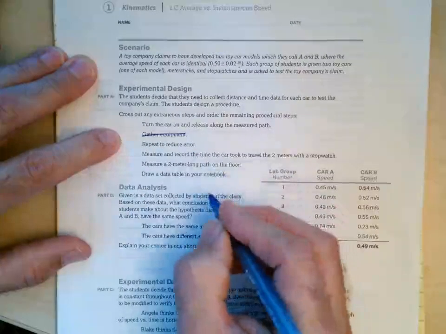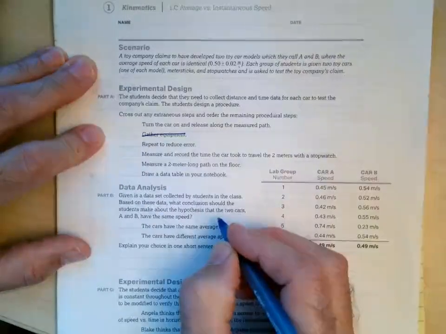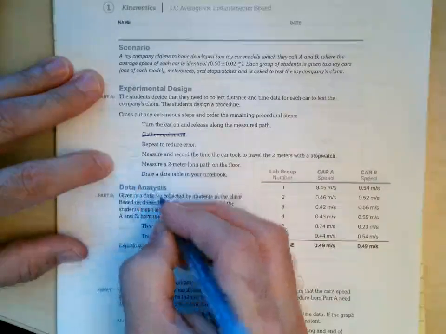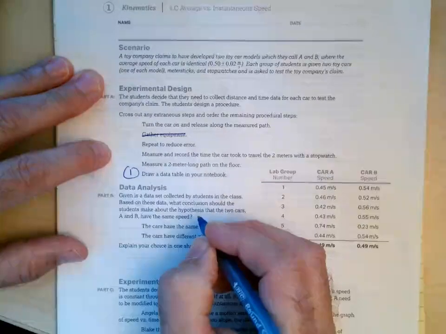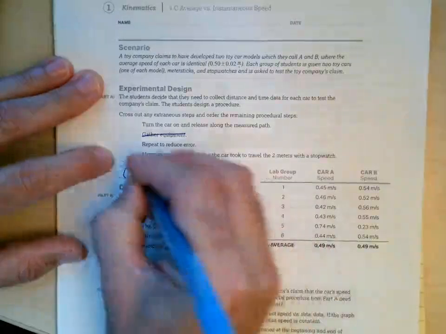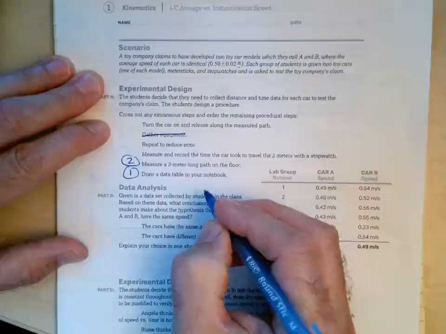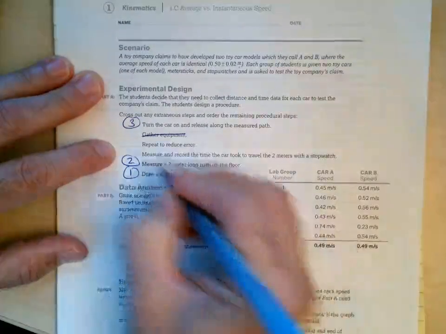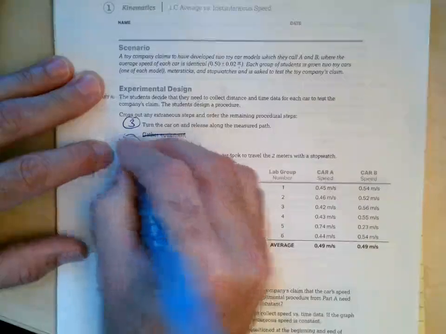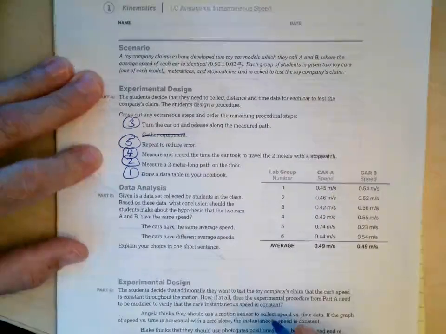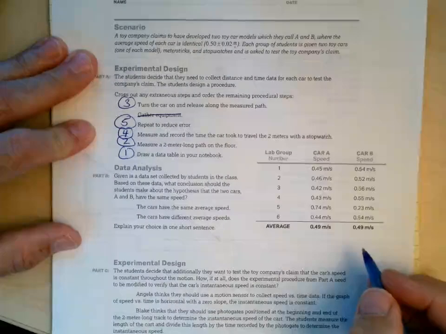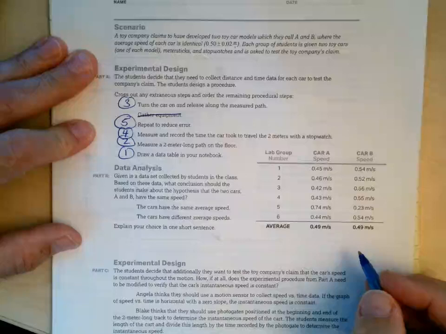Gather equipment, and okay, let's see. So what are we going to do? We're going to probably make a data table first. We're going to measure, let's see, we need to have a path next. And we're going to turn the car on. And then we're going to measure the time. And then we're going to repeat. Alright, so that is my idea. If you have a different idea, you should argue with me about it, because that would be amazing. I would love that.